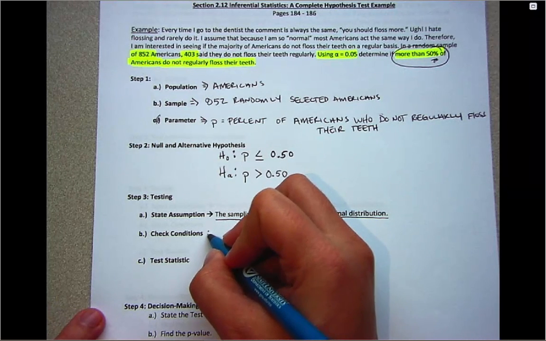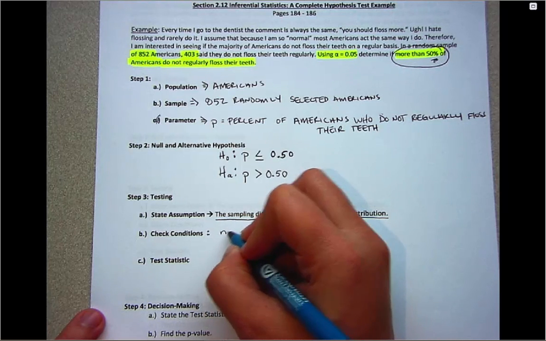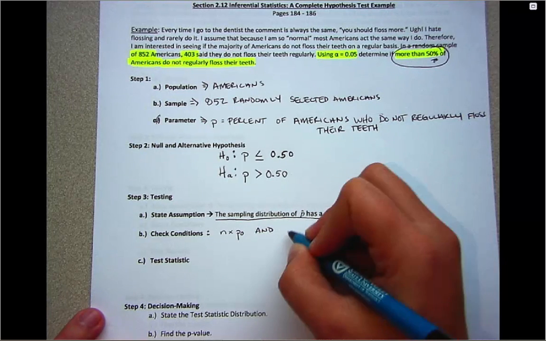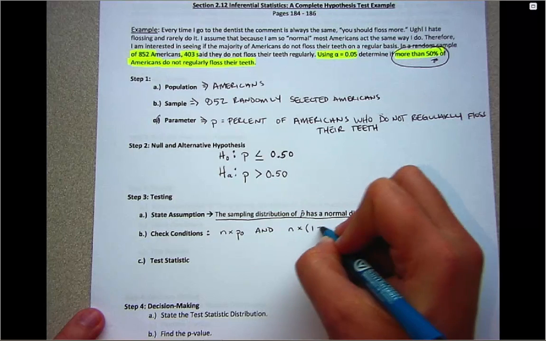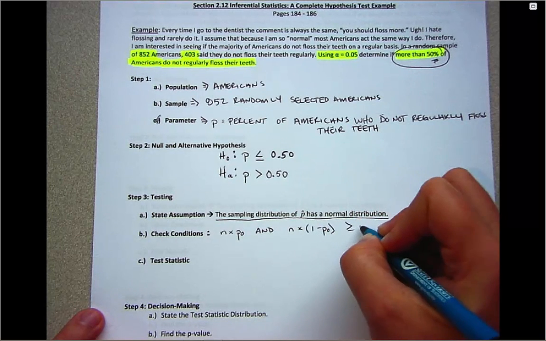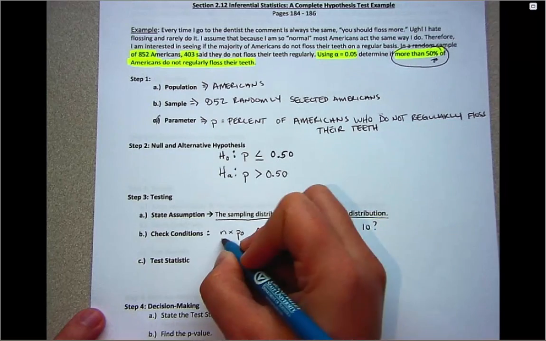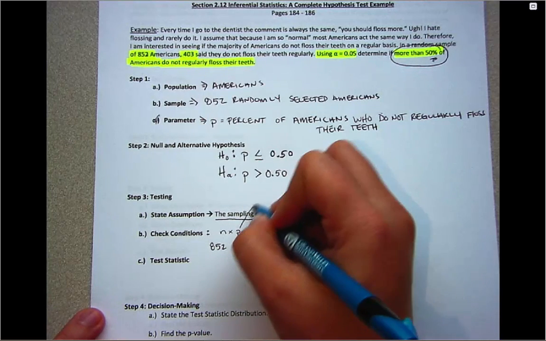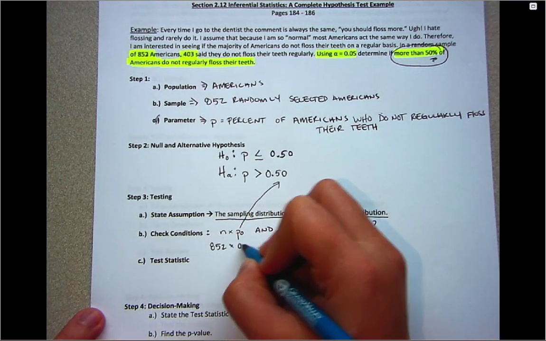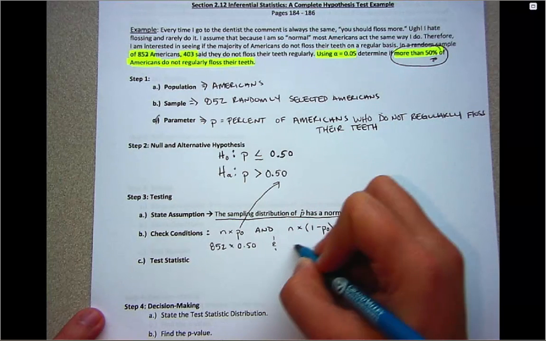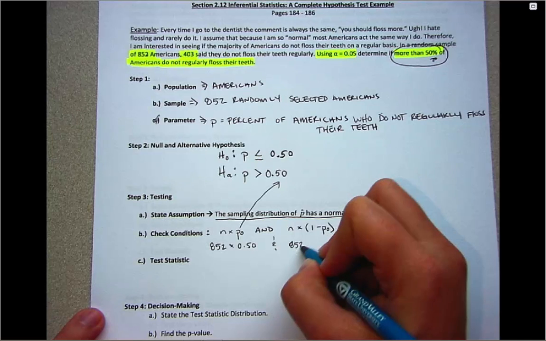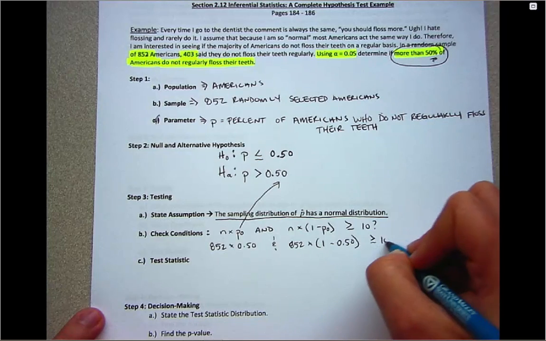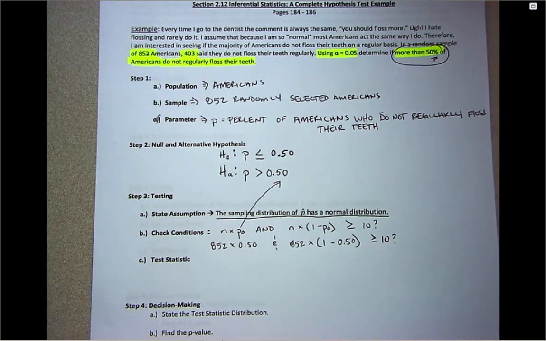And then here our conditions are slightly different than they were for the confidence interval. So remember here it's n times p sub 0 and n times 1 minus p sub 0. Both have to be greater than or equal to 10. So n, we saw at the top of the page, was 852, and p sub 0 is actually what we call our null value, so we would use 0.5 there. So then n, which is 852, times 1 minus p sub 0, which is 0.5, we need to know if those two values are greater than or equal to 10.